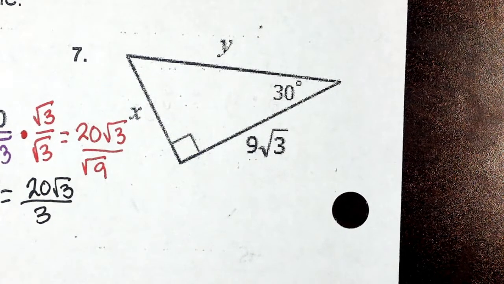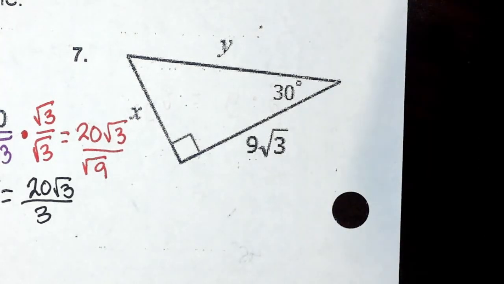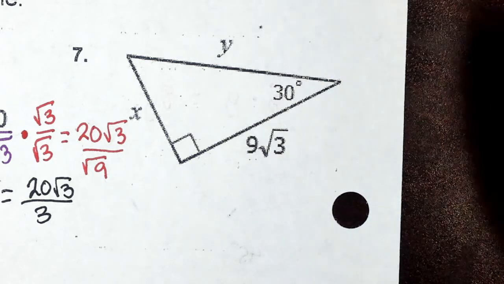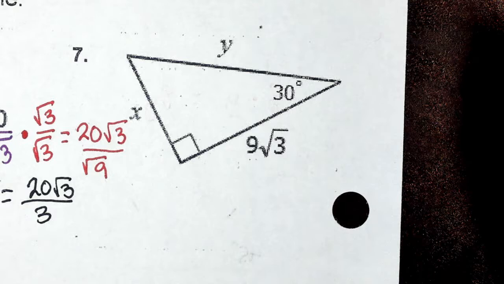Jorge. Number 7. They want me to find x and y. They gave me 9 square root 3. What side did they give me 9 square root 3 on? I'm sorry? No, sir, that is not the hypotenuse.